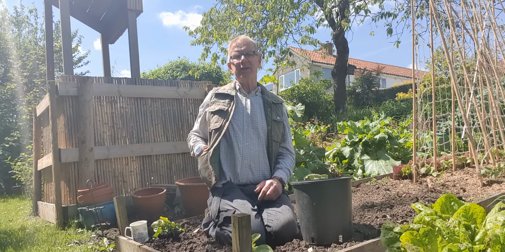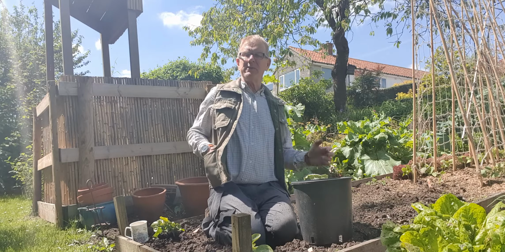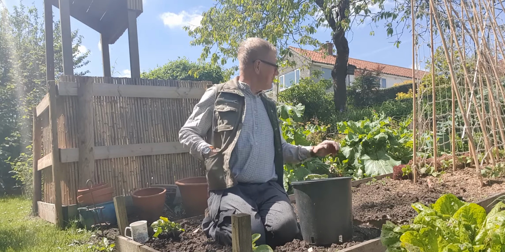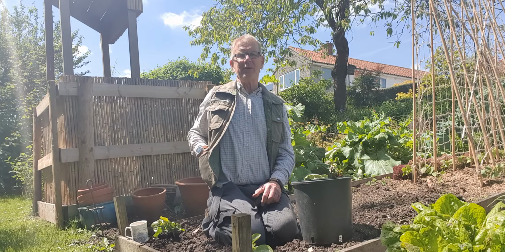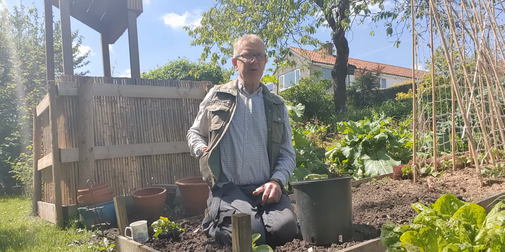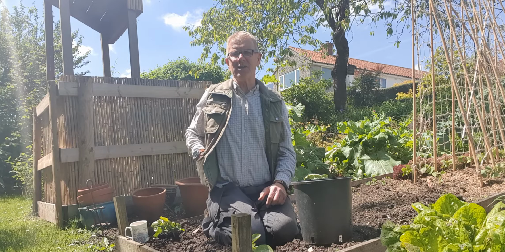I had terrible bindweed when I moved in here 11 years ago in these plots, and through persistence and no use of sprays, I'm now in a situation where I have relatively little problem with my perennial weeds, and the bindweed, it doesn't stand a chance.